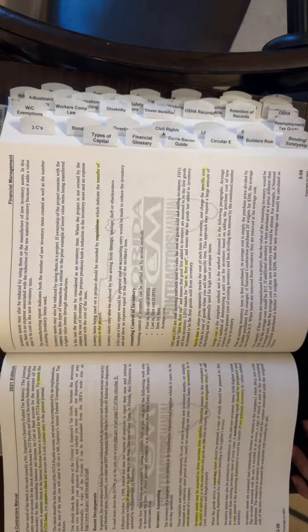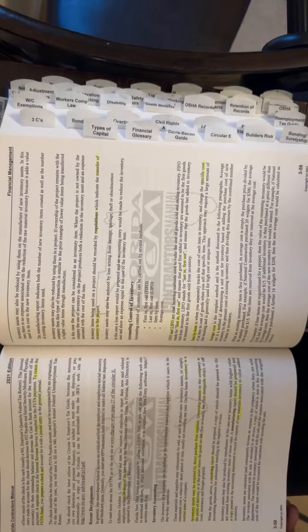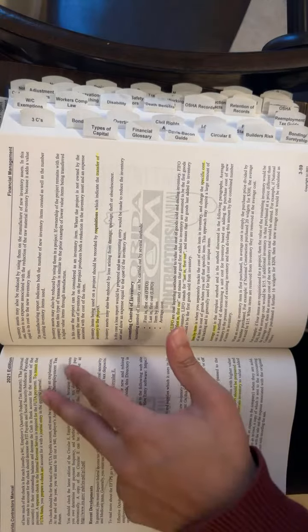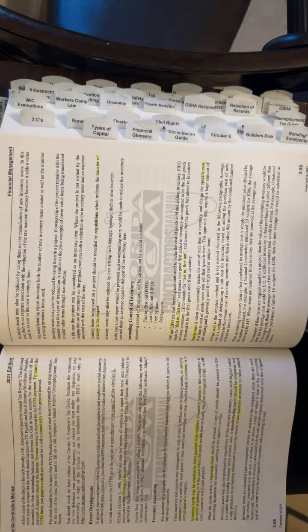Page 358, first paragraph, go ahead and highlight a separate check to the Internal Revenue Service is required for the FICA payment. To remit the FICA funds, you prepare a check and account for it with a journal entry in the general journal.